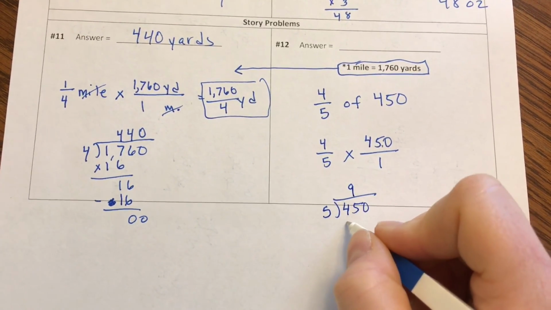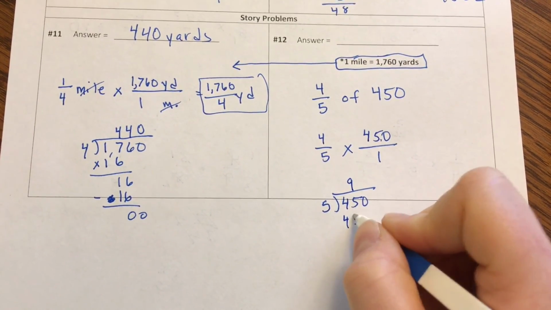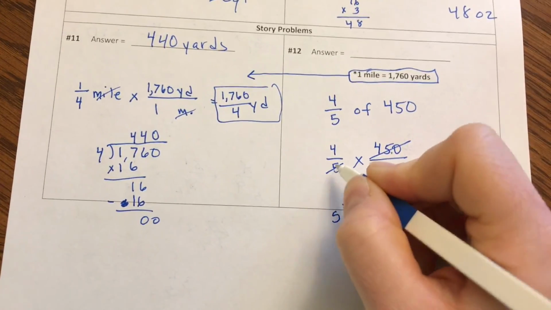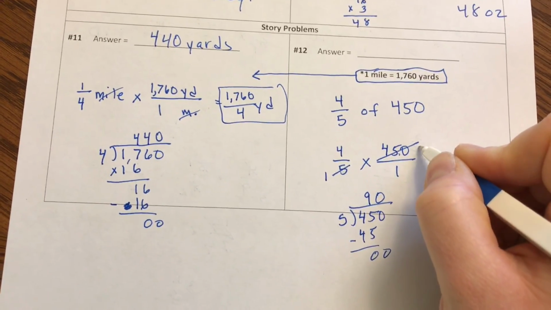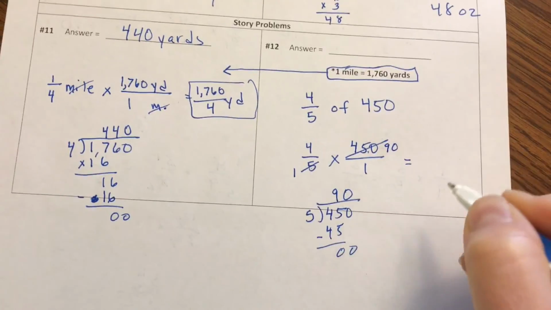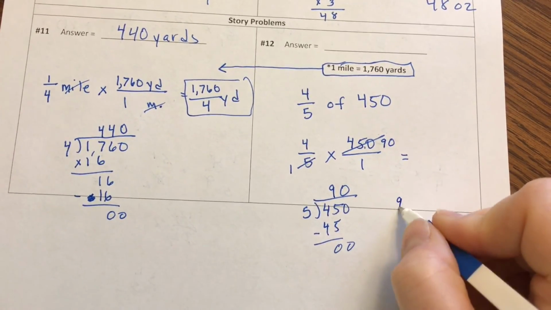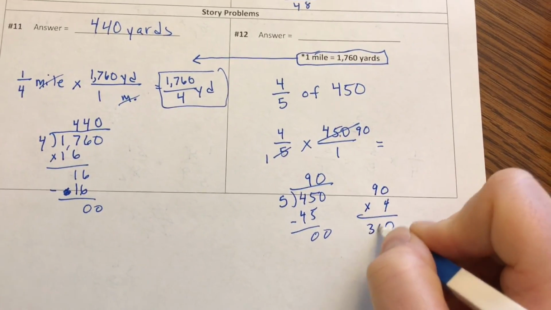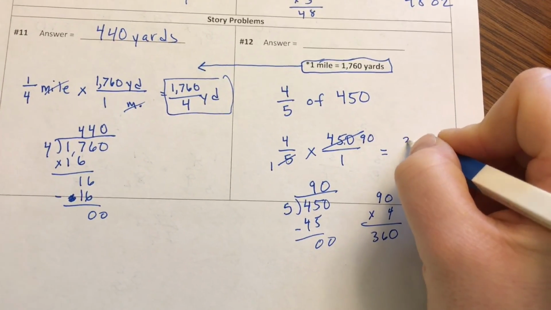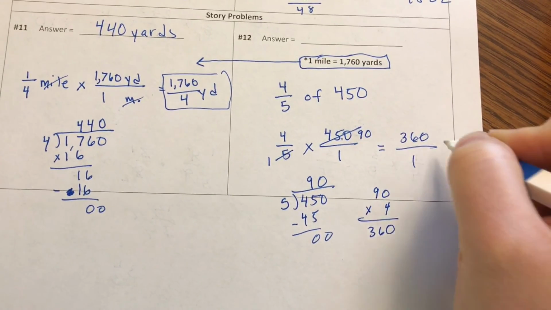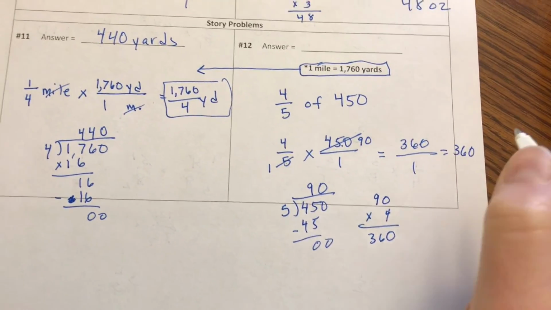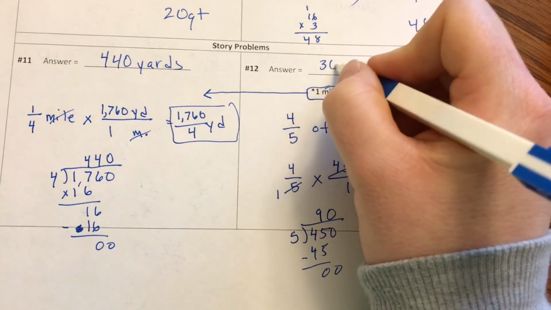Let's see what that is. 9 times 5, 90. So 5 divided by 5 is 1. 450 divided by 5 is 90. 90 times 4 is 360 over 1. So our answer is 360, and we're talking miles.